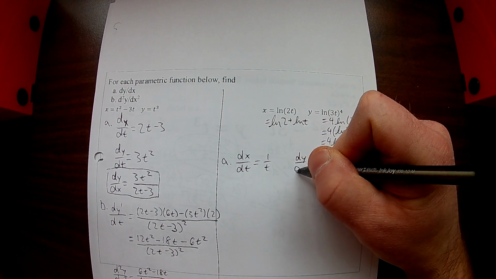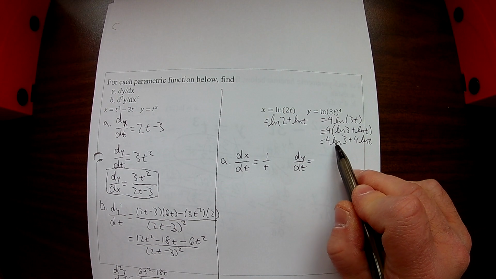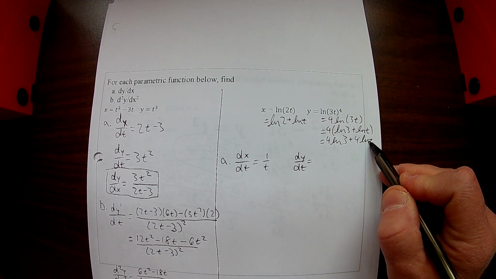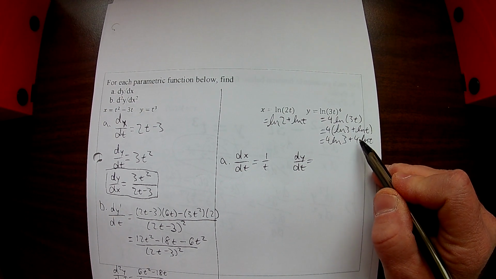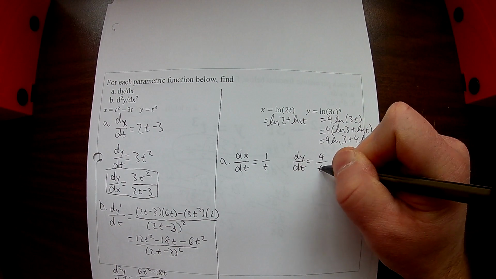For dy/dt, this is going to be pretty simple as well, because with 4 ln of 3, I really don't care what that number is. All I know is it's a constant. 4 times ln of t, the derivative there, you're going to have 4 times 1 over t, or just 4 over t.